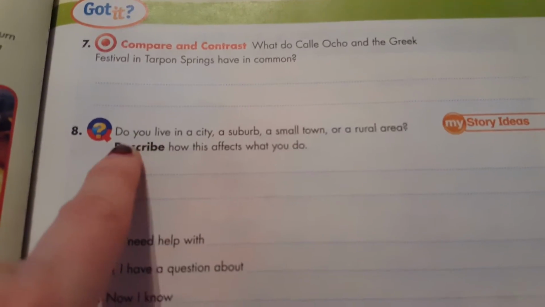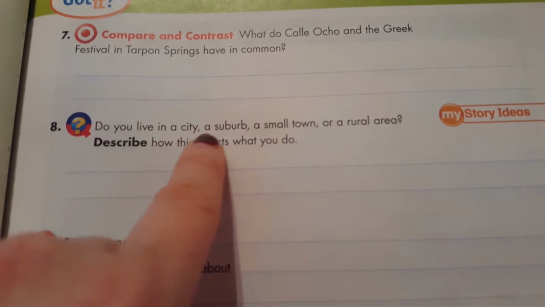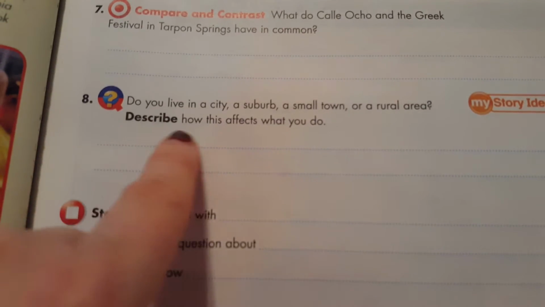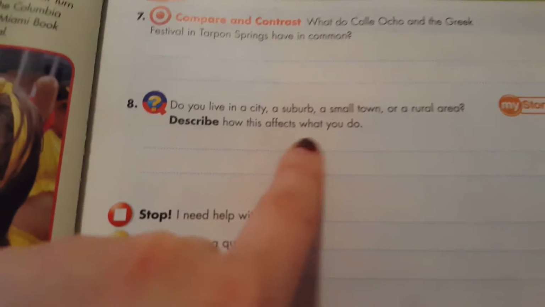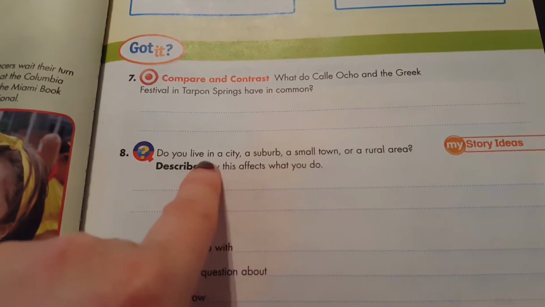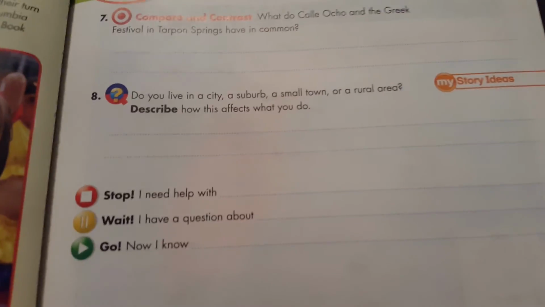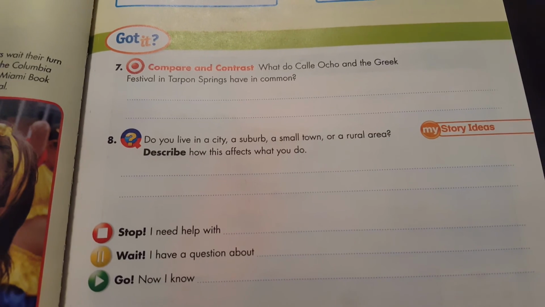Number 8. Do you live in a city, a suburb, or a small town, or a rural area? Describe how this affects what you do. We read about this in this chapter. What describes Naples, and how does it affect what you do? Go ahead, fill this out now, and pause.